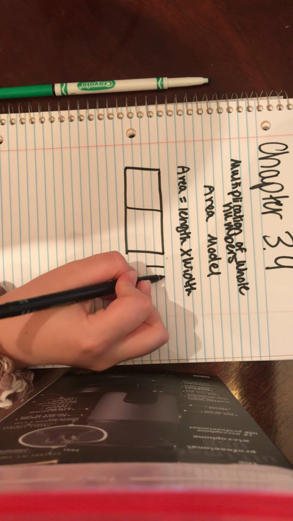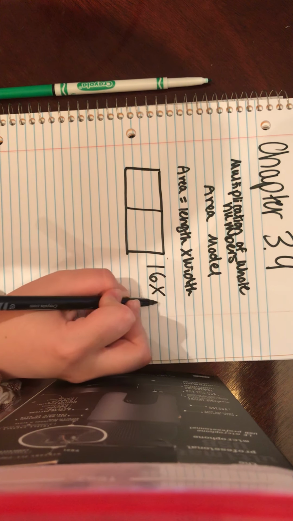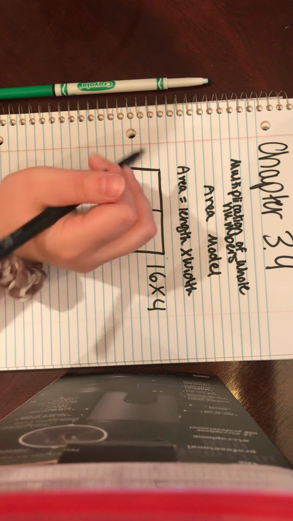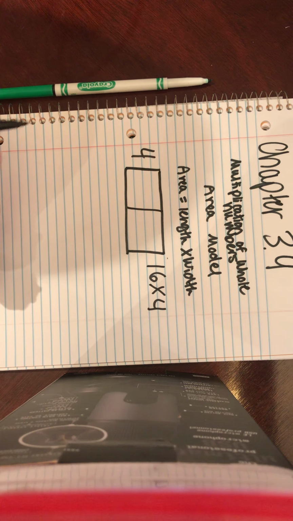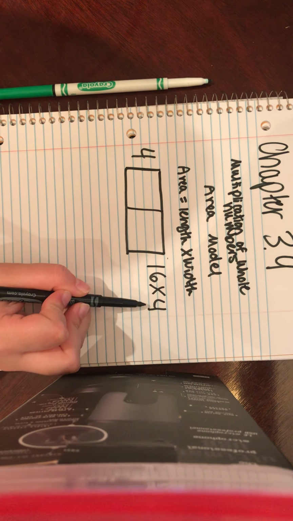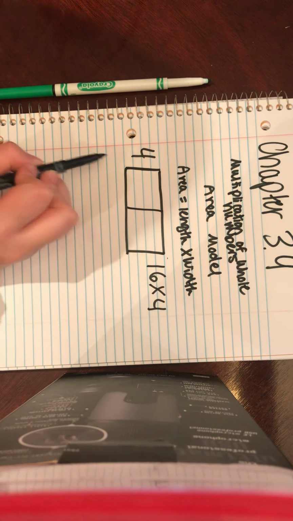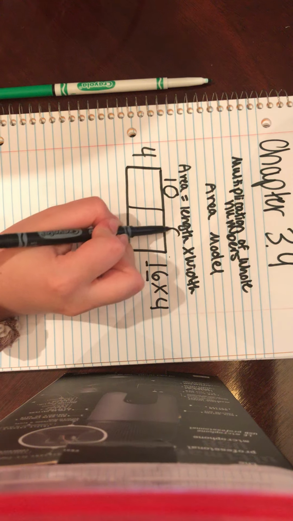So my problem is going to be 16 times 4. I'm going to place the 4 on this side. 4 is a 1-digit number, therefore it only needs one box on the side. So 16 has 2 digits, so I'm going to put the first digit over here, which is a 1, and it is not just 1, it is actually going to be 10, remember, because it is in the tens place. And then 6 over here is in our ones place, so we're going to place it over here.